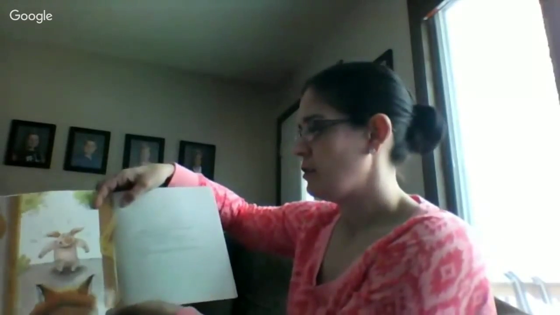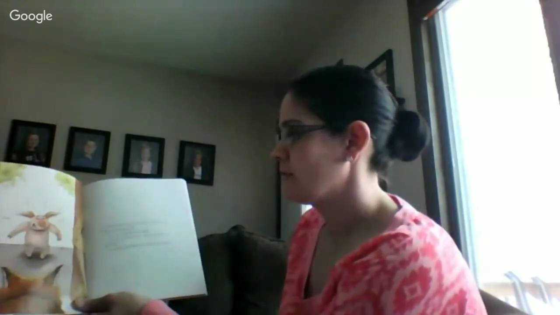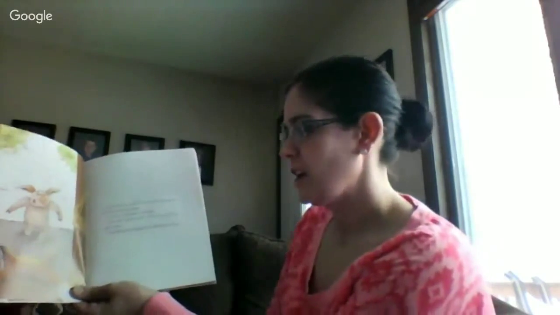When the fox opened the door, there stood a delicious-looking piglet. "Oh, no!" screamed the piglet. "Oh, yes," cried the fox. "You've come to the right place." He grabbed the piglet and hauled him inside.